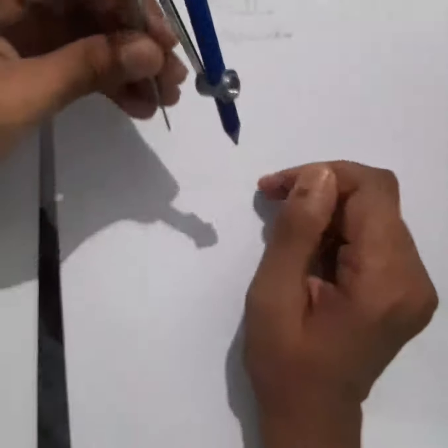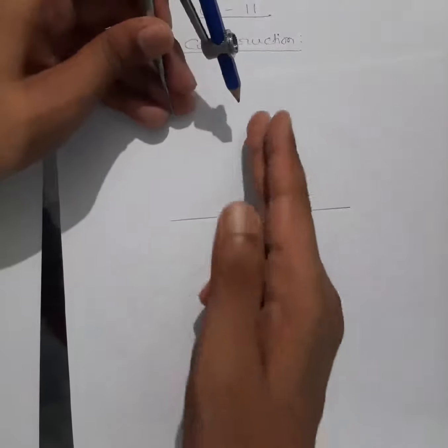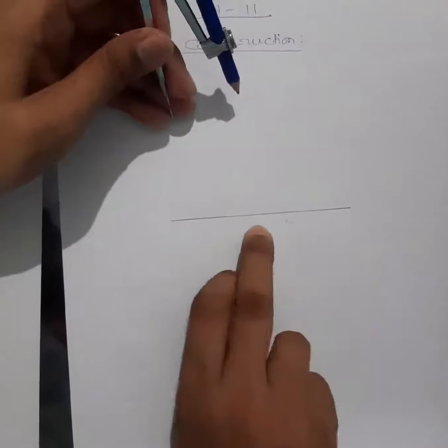So if I have to bisect it, obviously it will pass through the midpoint, which will be at 5 centimeters, right? So you will see, using only a compass, without a ruler or anything else, I can easily draw a line which will pass through this midpoint, and that line which I draw will be perpendicular. That's why it is called a perpendicular bisector.